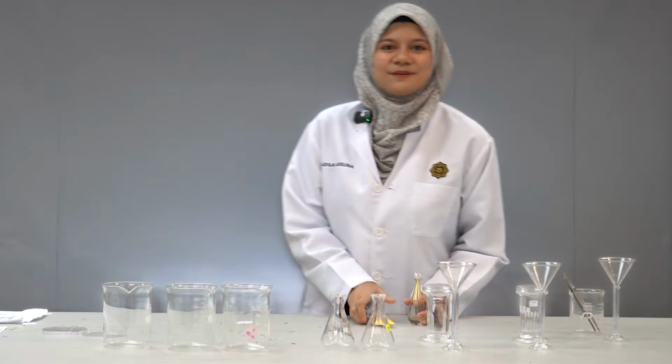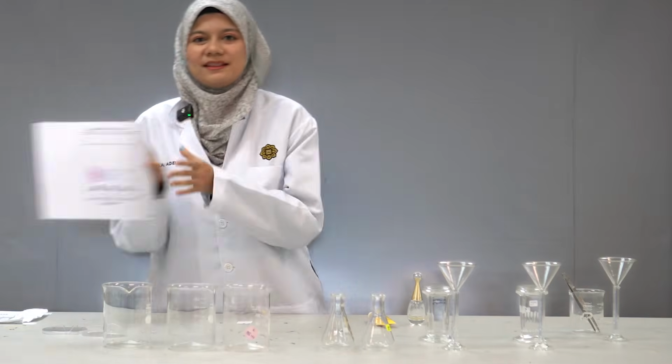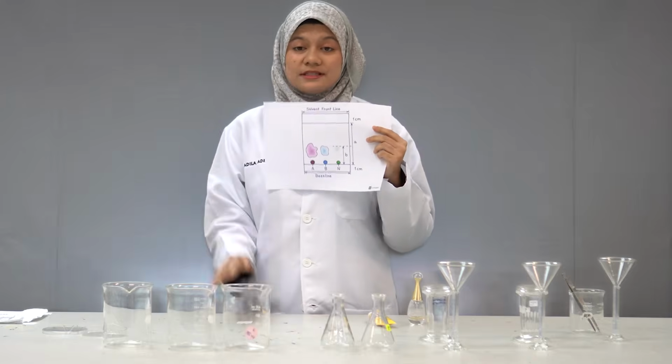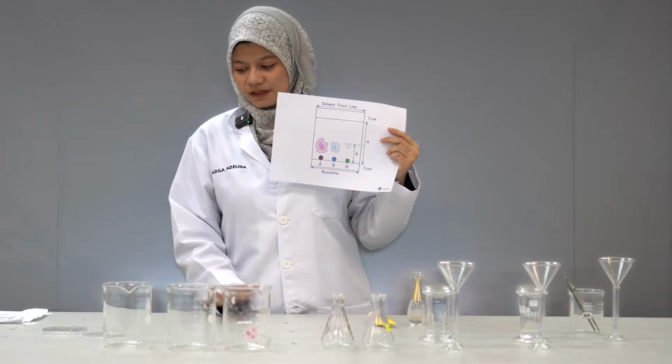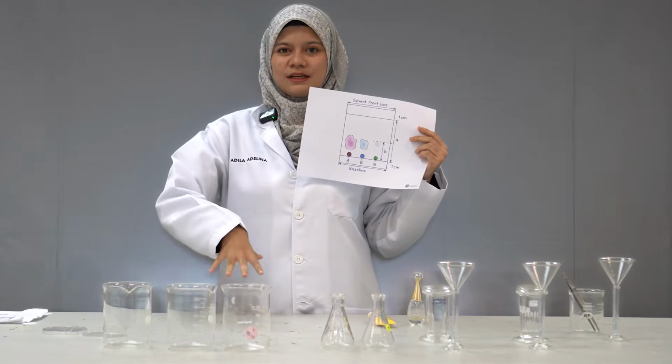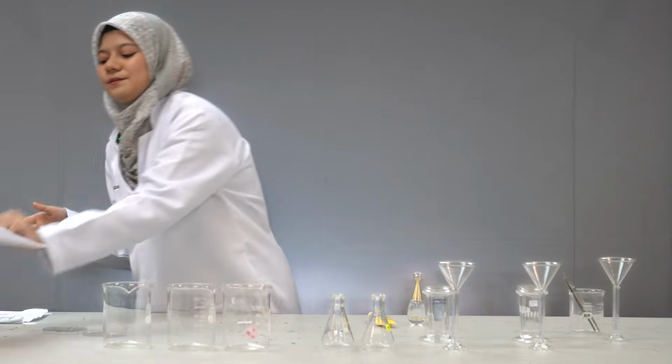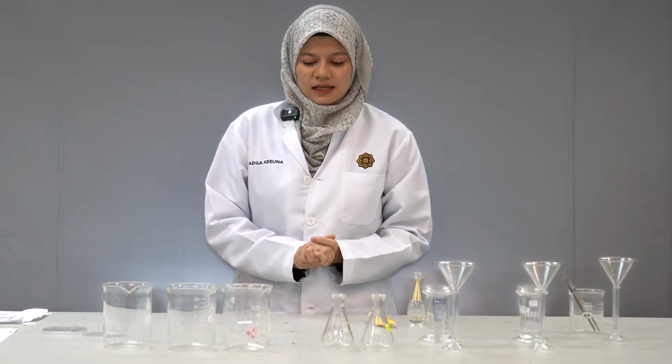So before I proceed to the next part, I will show you a better illustration of the result that we can get after we shine the UV light. Okay, so I will continue with the next part.